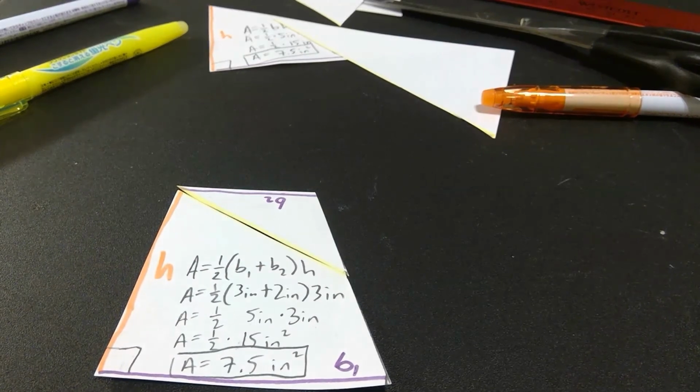Alright, so that's the end of the lab. Let's look at a couple of textbook pages real quick, and then you guys can get to work.